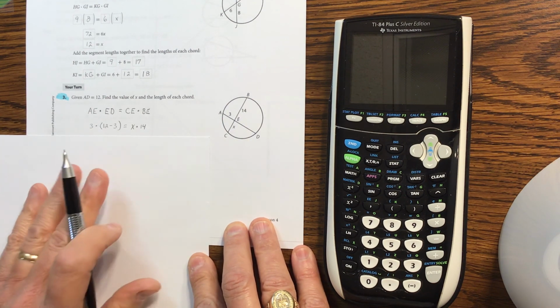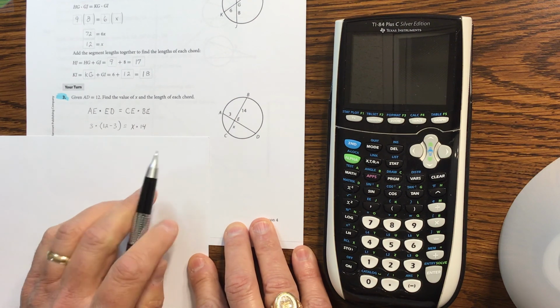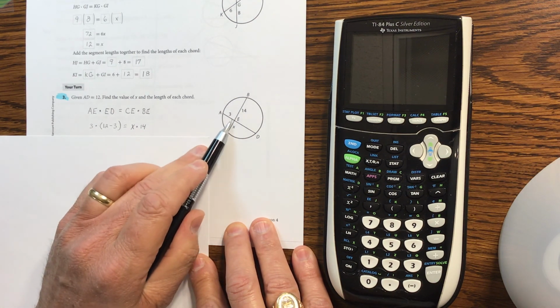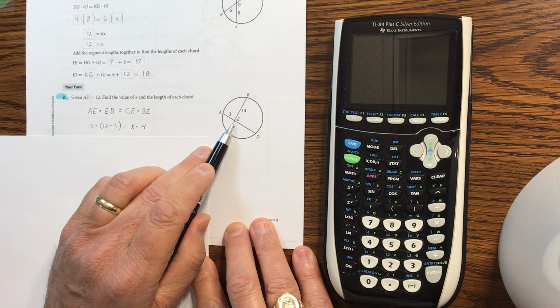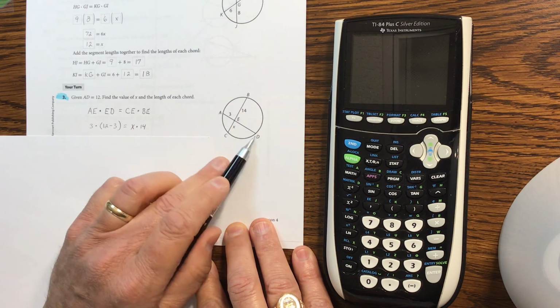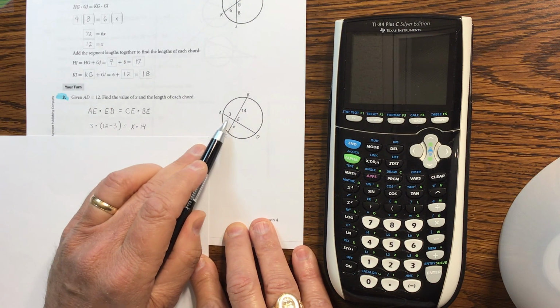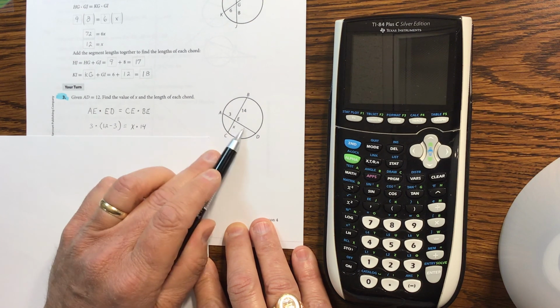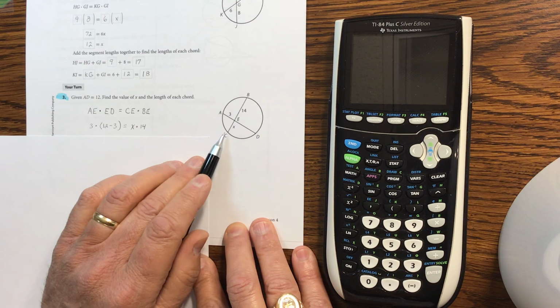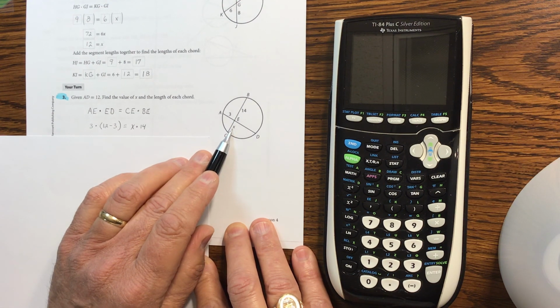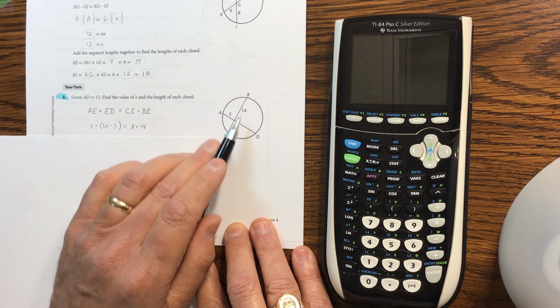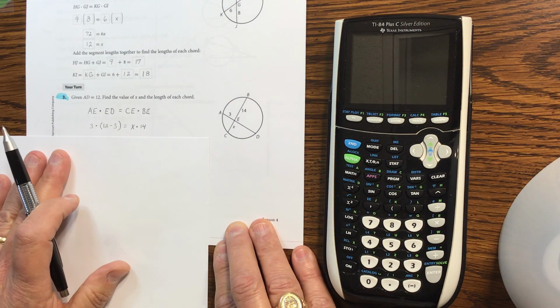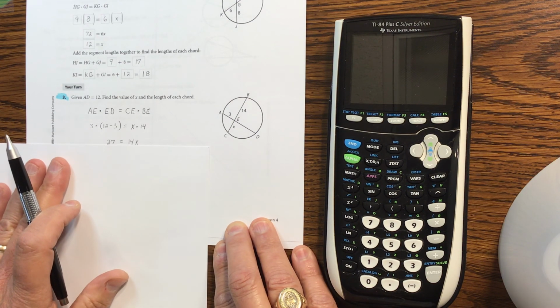So using a little bit of common sense and a little bit of math, we know AE is 3, and ED is going to be 9 because we already know that AD is 12. So if I take 12, subtract 3 from it, I'll get ED. Then C times E is our unknown variable, and then E times B is 14. So from here, it's all algebra.